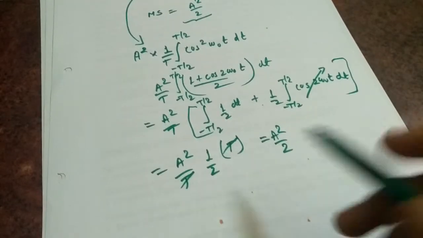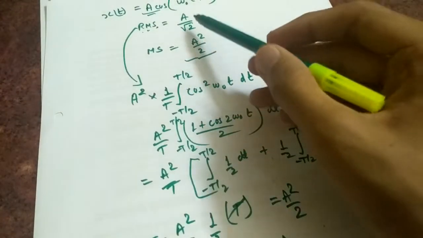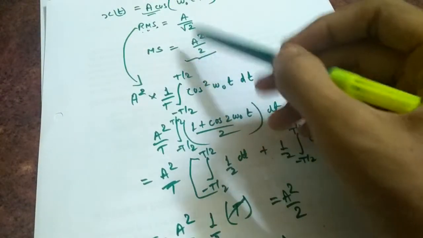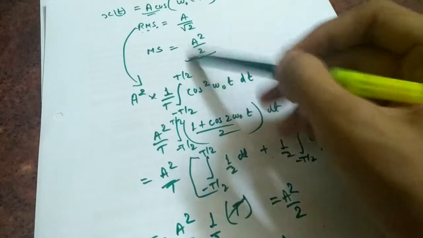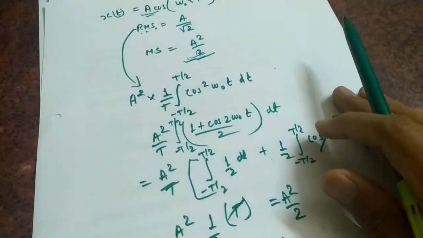At the end we have to take the root, so taking the square root gives A by root 2, and it is nothing but our answer, clear, the RMS value. And power is nothing but the mean square value, so we can say A squared by 2 is the power for this signal.